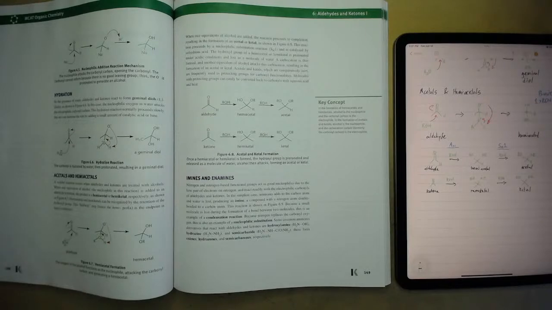Because nitrogen replaces the carbonyl oxygen, this is also an example of a nucleophilic substitution. Some common ammonia derivatives that react with aldehydes and ketones are hydroxylamine, hydrazine, and semicarbazide. These form oximes, hydrazones, and semicarbazones, respectively.